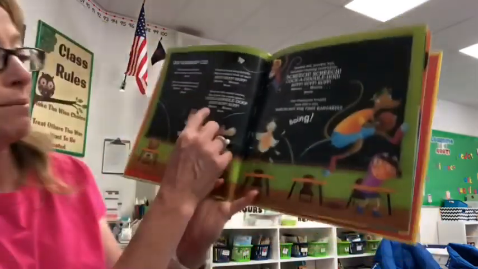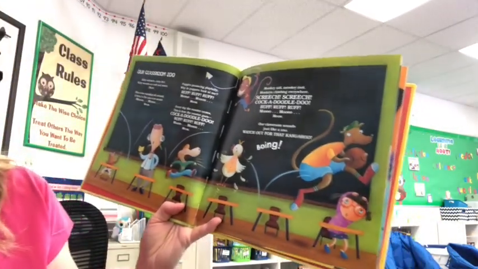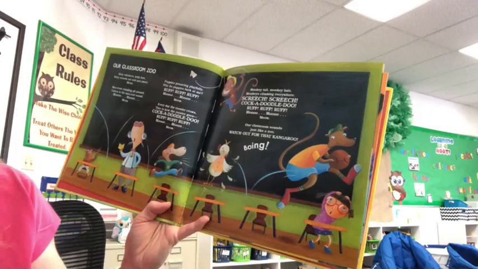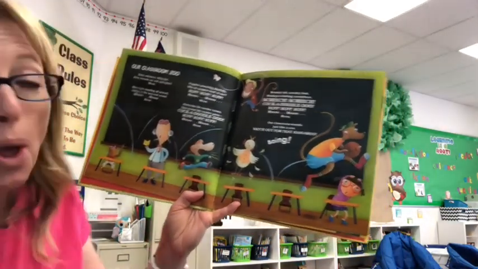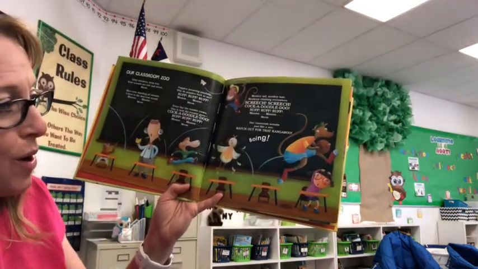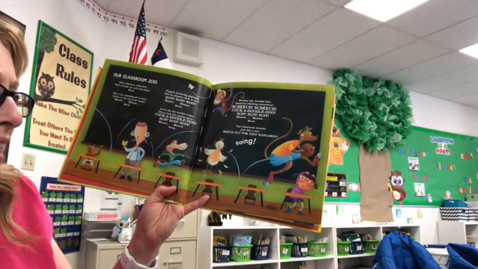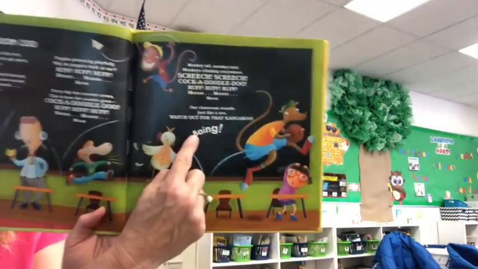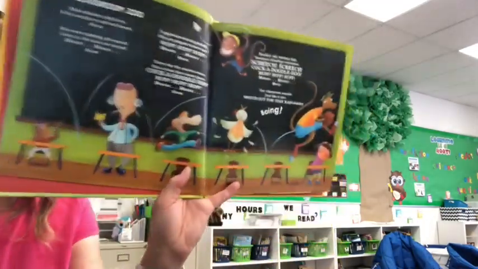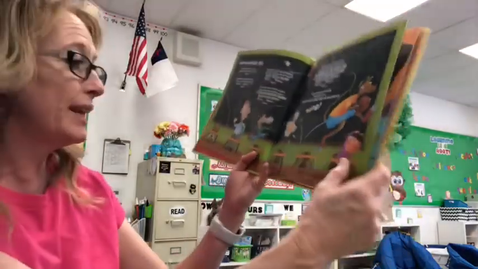Moo, moo, moo. Meow. Monkey tail, monkey hair, monkeys climbing everywhere. Screech, screech. Cock-a-doodle-doo. Ruff, ruff, ruff. Moo, moo, moo. Meow. Our classroom sounds just like a zoo. Watch out for that kangaroo. What is the kangaroo doing? Boing, boing, boinging, boinging, boinging.